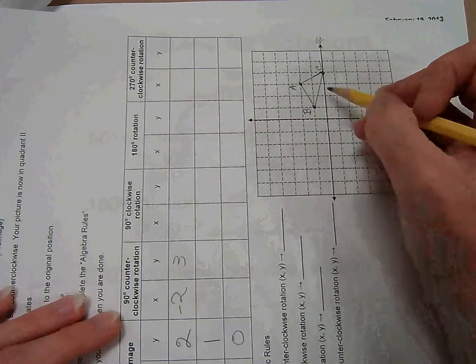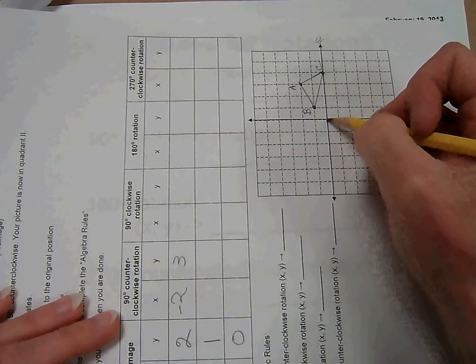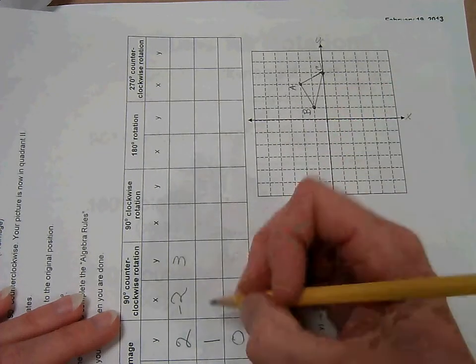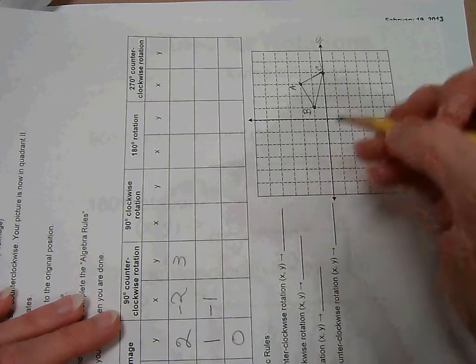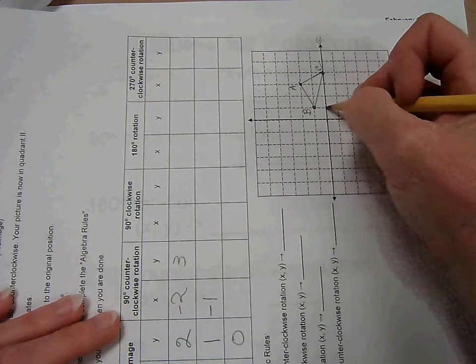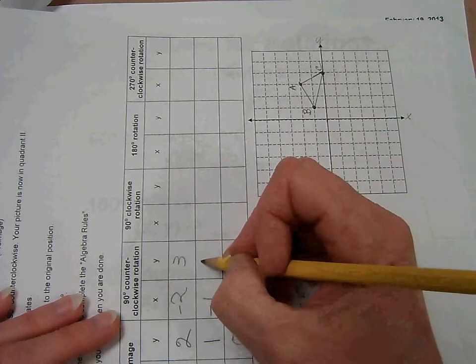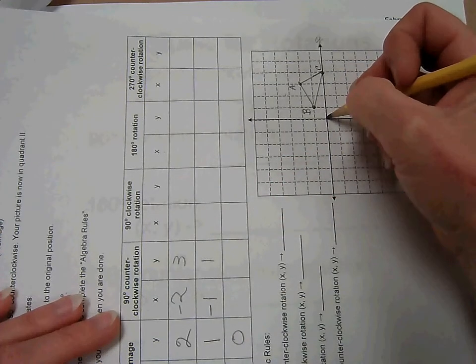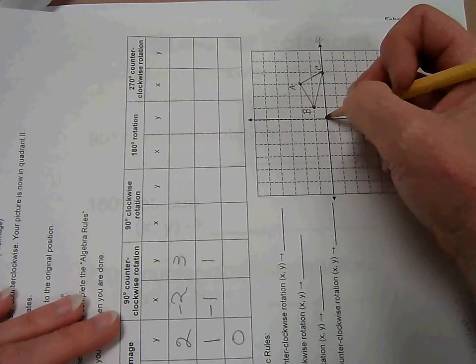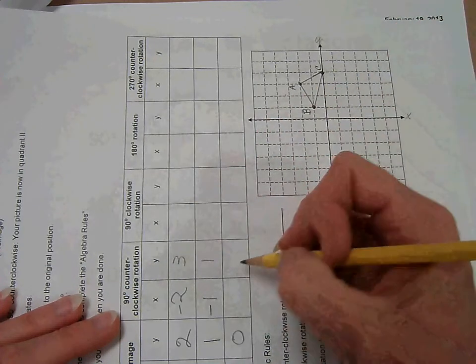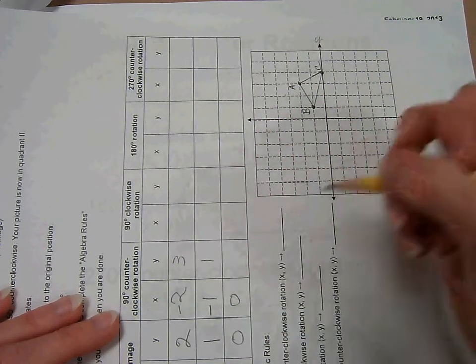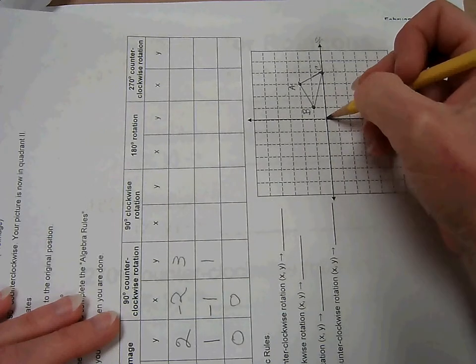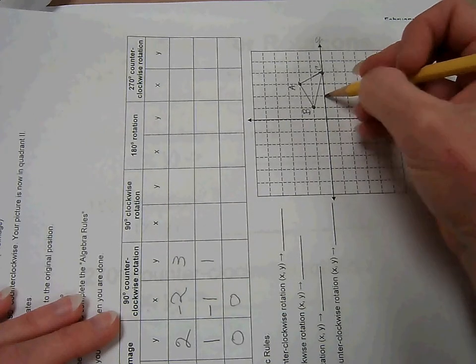Okay, look at your B. Your B is going to be negative 1 for your x, and your y is still positive 1. Now look at your C. Your C is going to be 0 for your x, it doesn't go anywhere on the x-axis, and it's still positive 4 for your y.